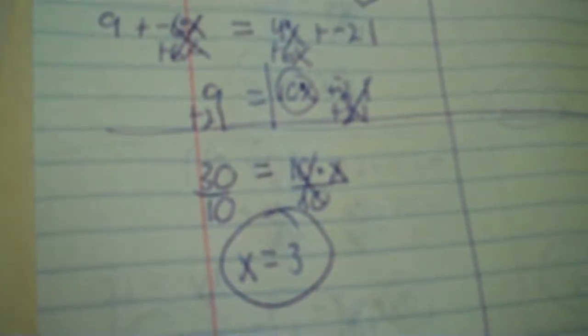I add 21. Add 21. 9 plus 21 is 30. Then 10 times x. Then divide by 10. Divide by 10. And 30 divided by 10 is 3. So x equals 3. 3 equals x. Whatever, however you want to write it. Okay.